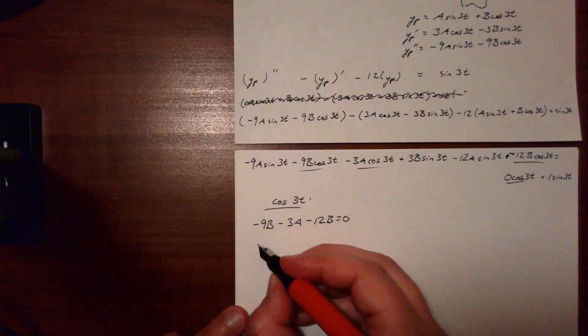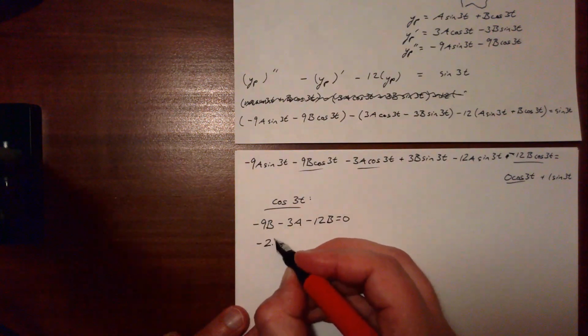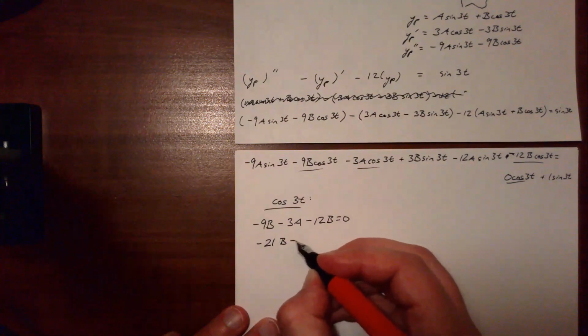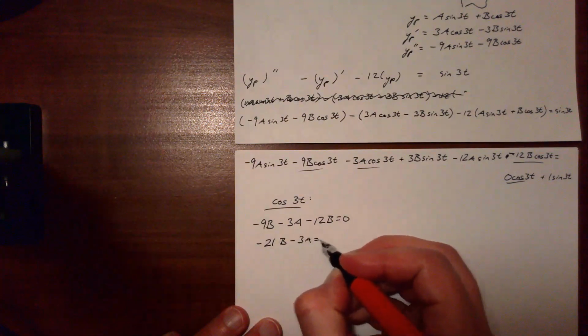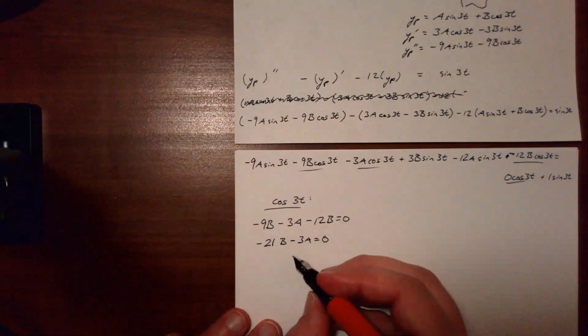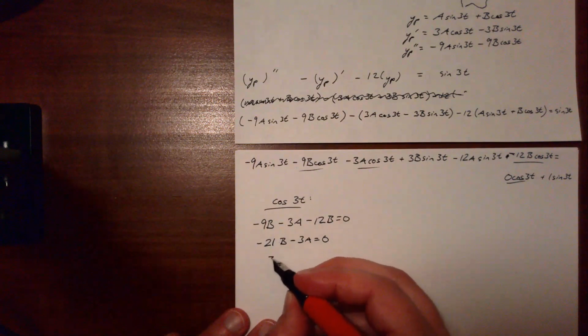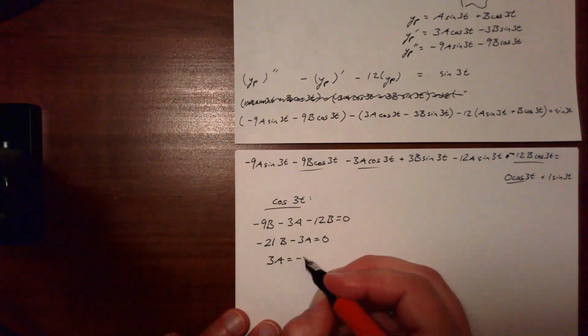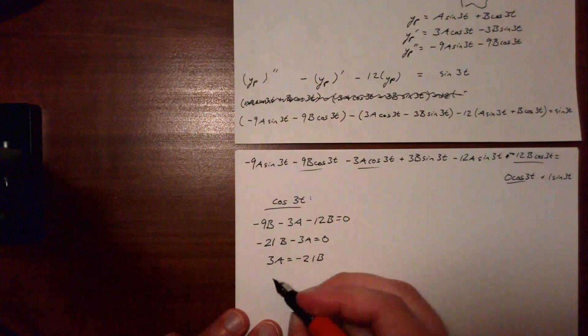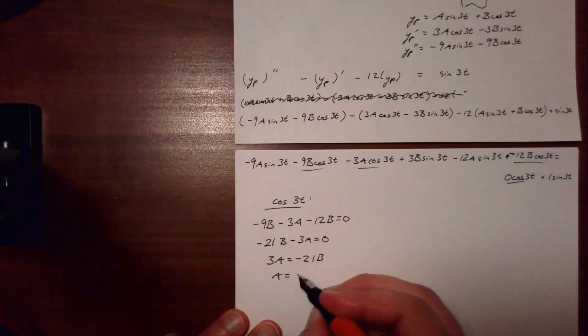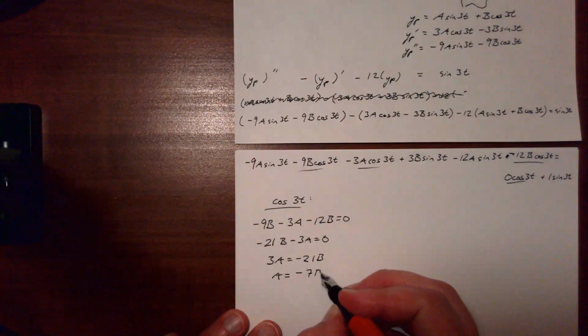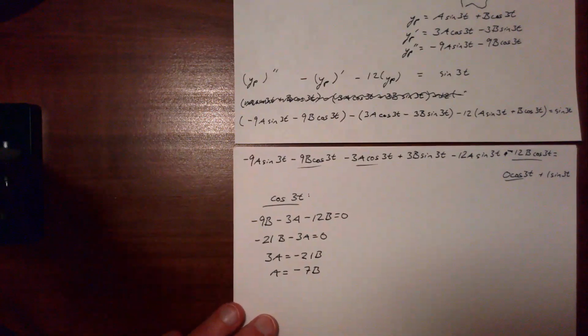So in other words, negative 21b minus 3a equals 0, which, just for the record, that means then 3a equals negative 21b, which means that a equals negative 7b. Good to know. Probably going to be useful.